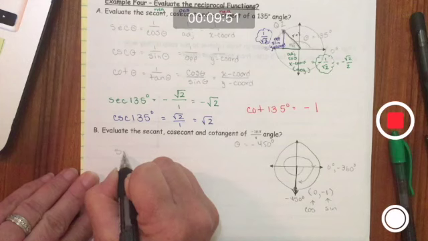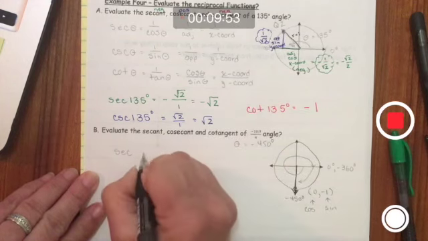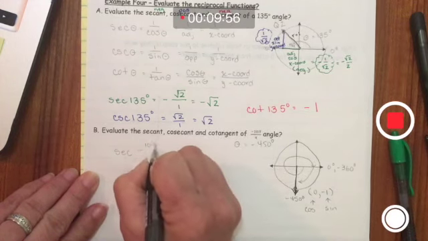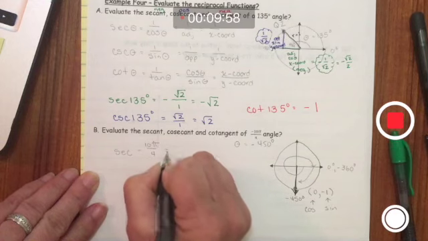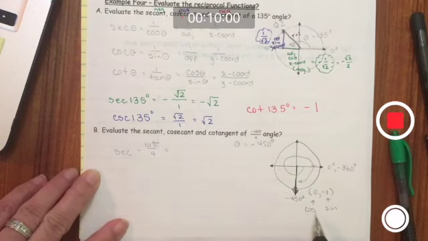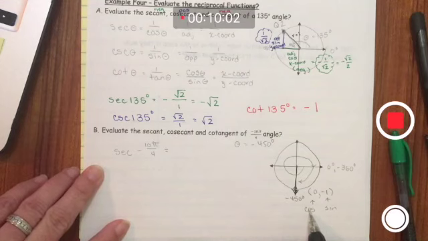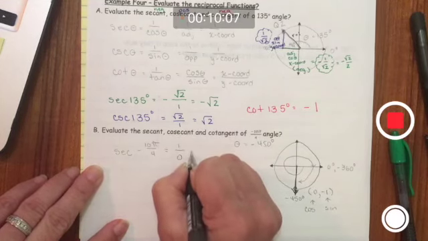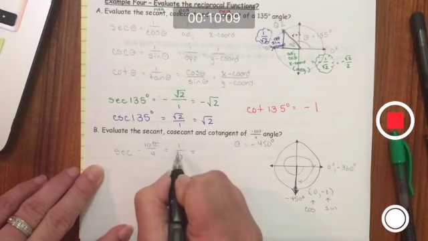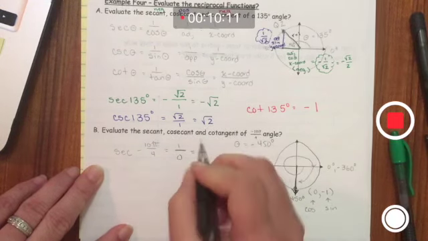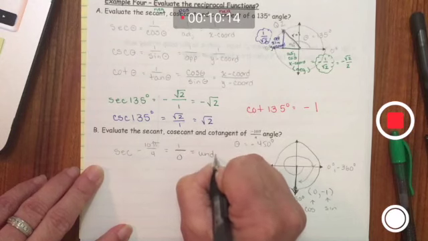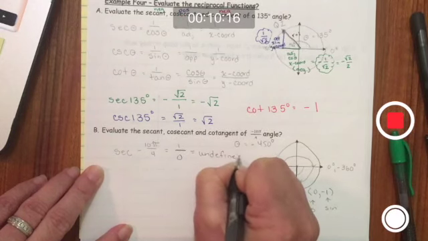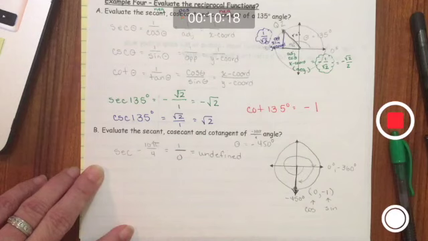So the secant of this angle, negative 10 pi over 4, is equal to the reciprocal of this cosine. Well, the cosine is 0, so 1 over 0 is a problem. Anytime you try to divide by 0, we have an issue. This is undefined, and it has no numerical value. So there is no secant for this particular angle. We say that it's undefined.